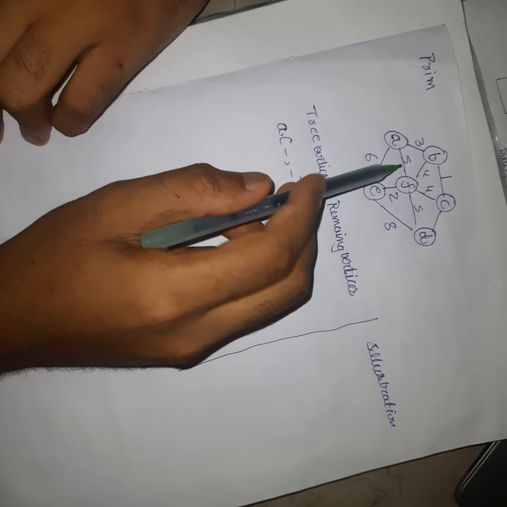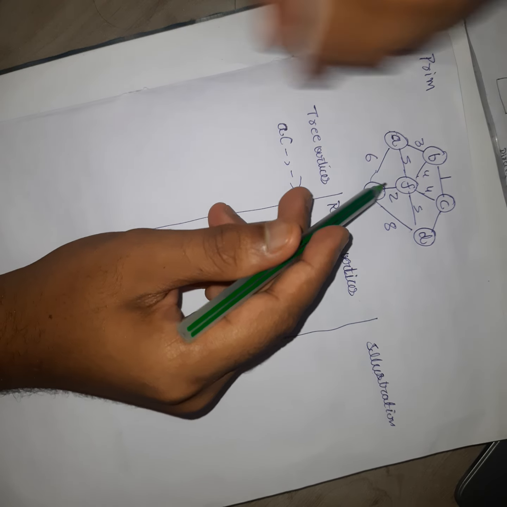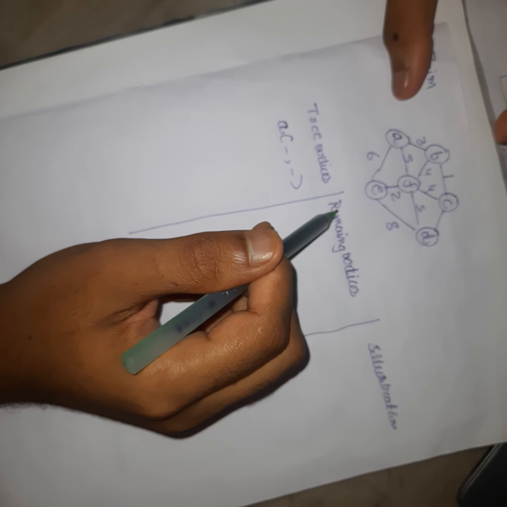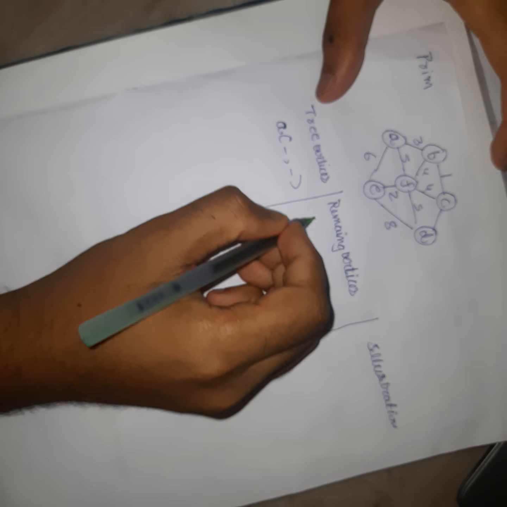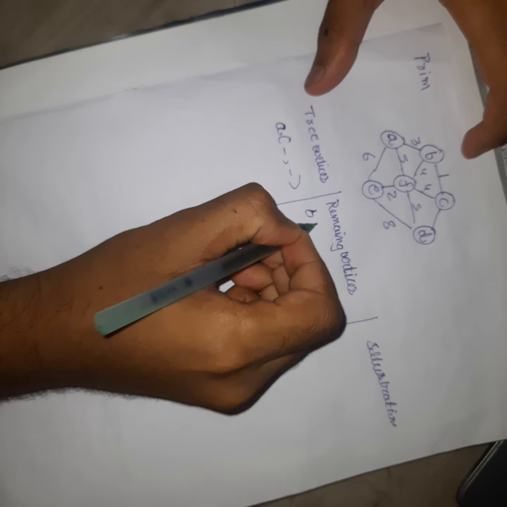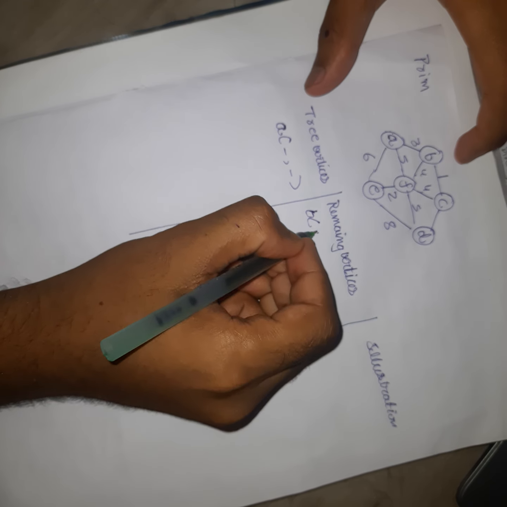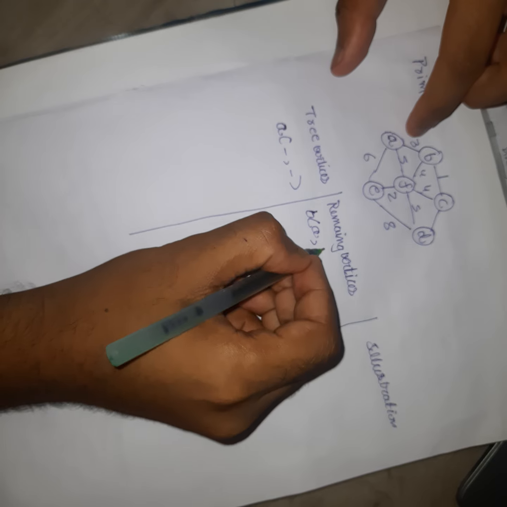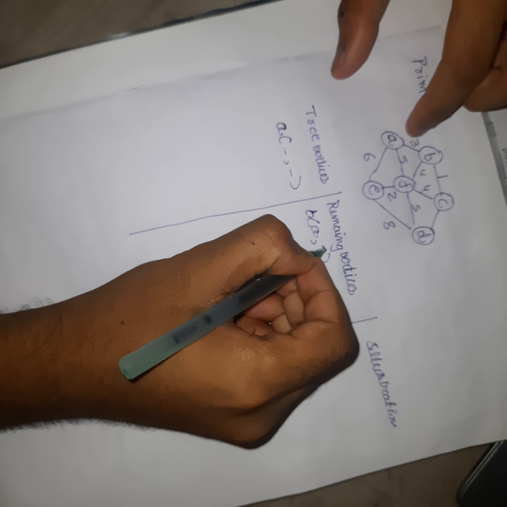Now from A, where can you go? You can go to B, you can go to F, and you can go to E. First you can go to B, right? From A. What is the distance from A to B? 3. Just write 3.